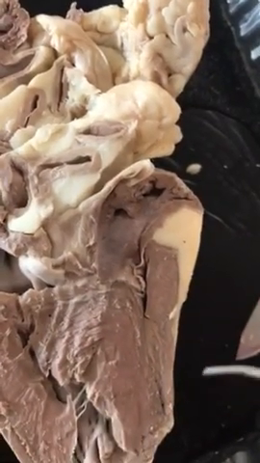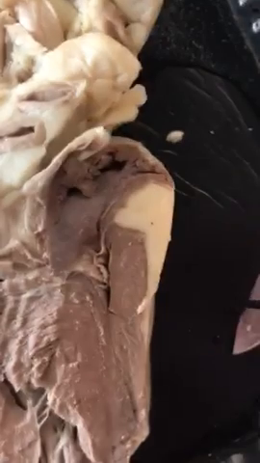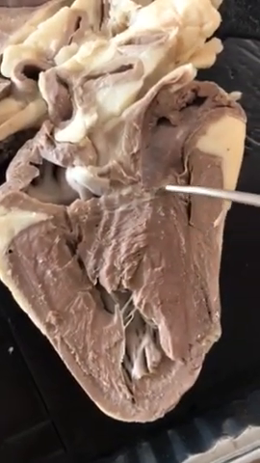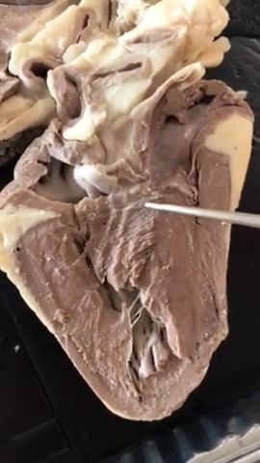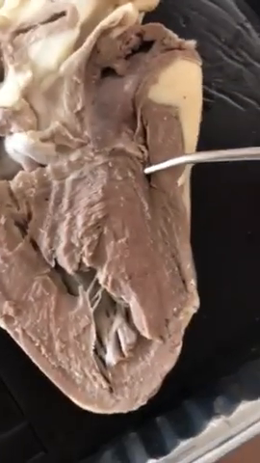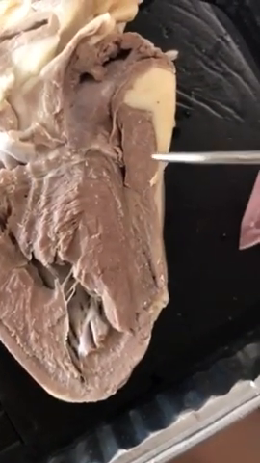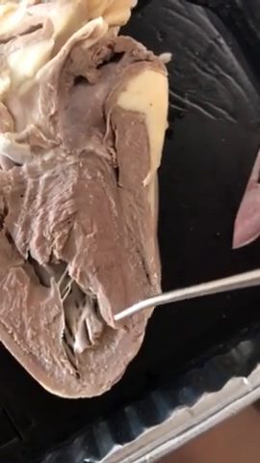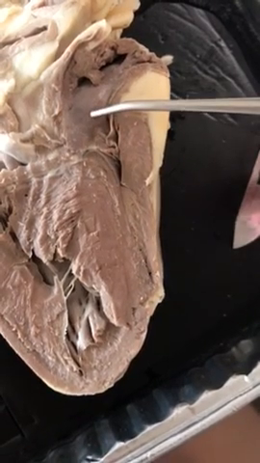And then we have your bicuspid valve, which is about right here. And your bicuspid valve just keeps blood flowing in the right direction between your left ventricle and your left atrium.